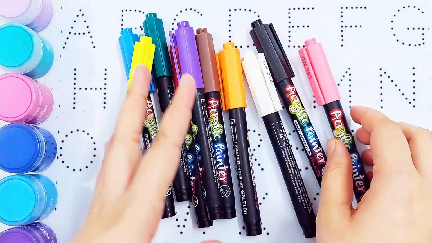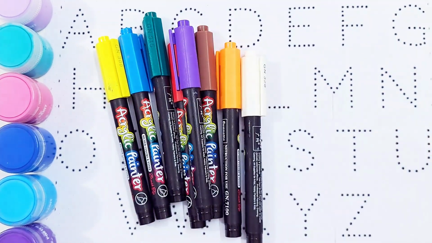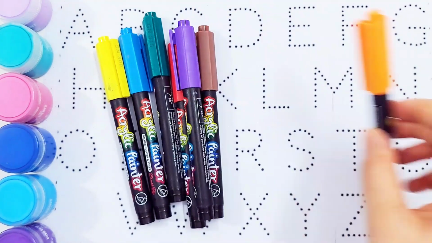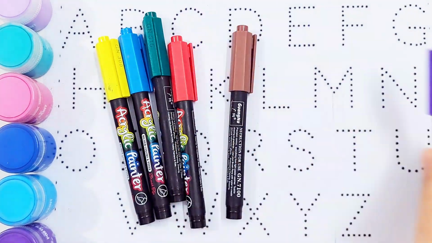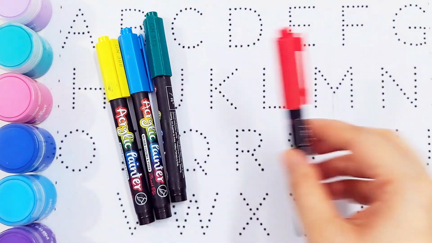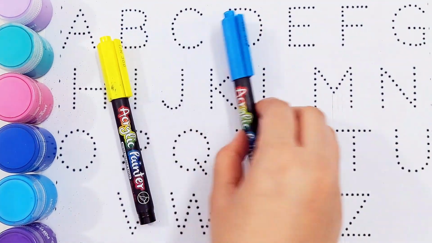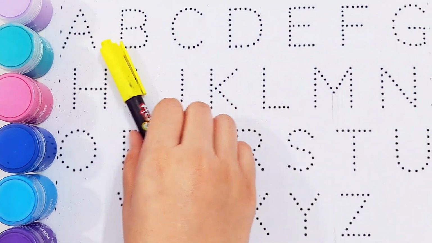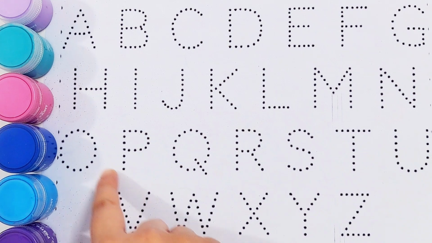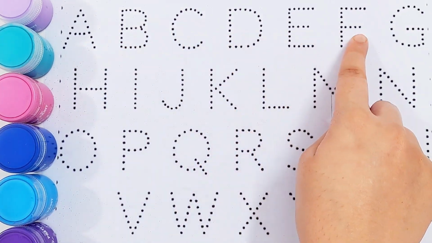Let's learn some colors name. Pink color, black color, white color, orange color, violet color, brown color, red color, green color, blue color, yellow color. Today we will try to learn some alphabets A, B, C, D, E, F, G.